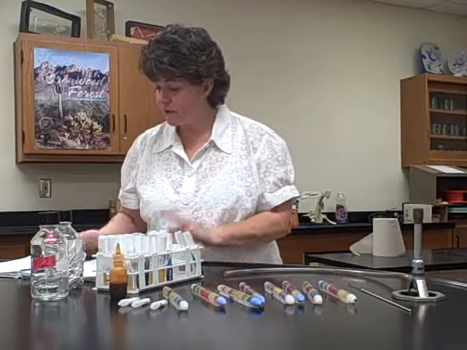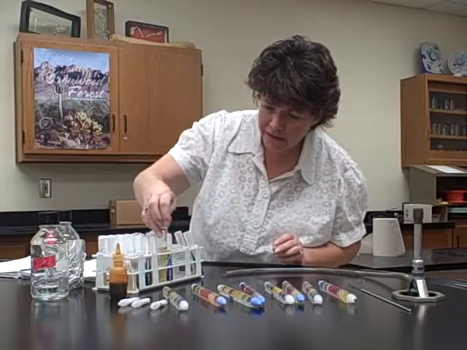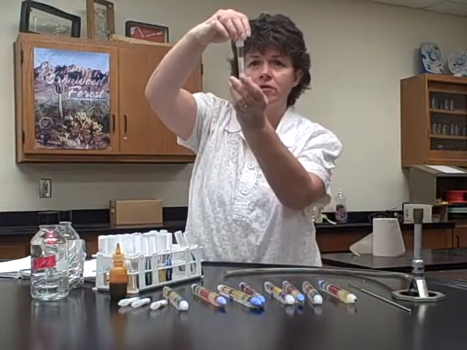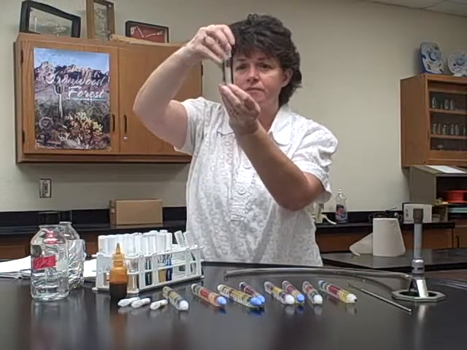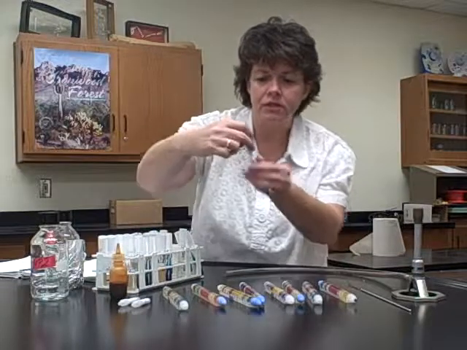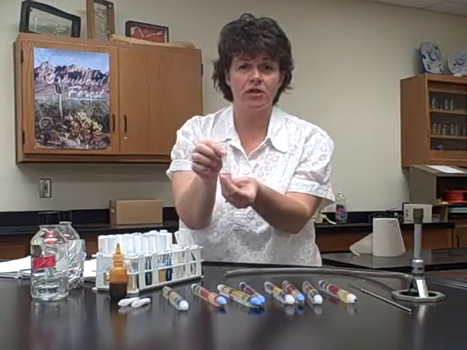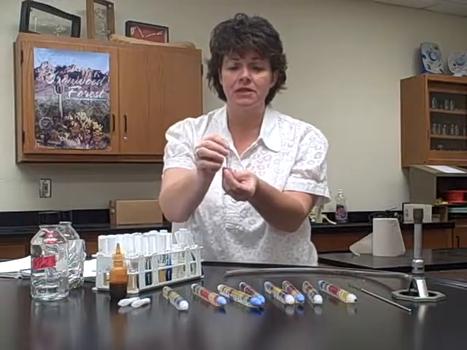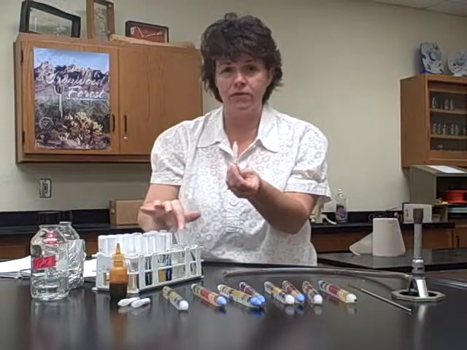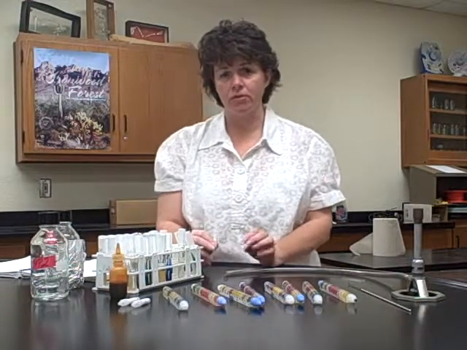So for the IMVIC, first you did the indole. The indole was a clear liquid. In this one you can see that it's growing here. What you're going to do is add the Kovacs reagent. The little bottle actually says indole on it because that's the name of the test. We're going to use this little bottle for the tube itself, but also for what you have to do on the intro tube.